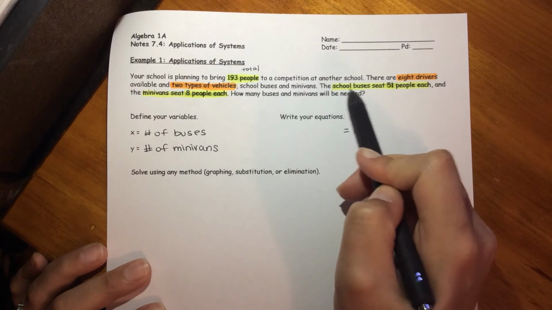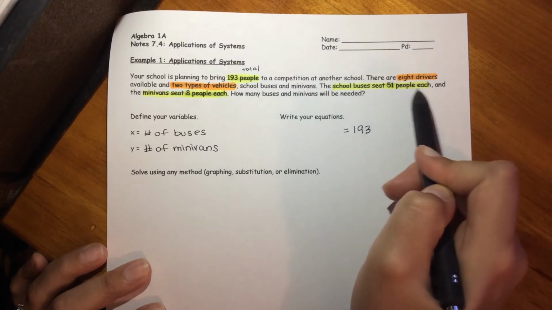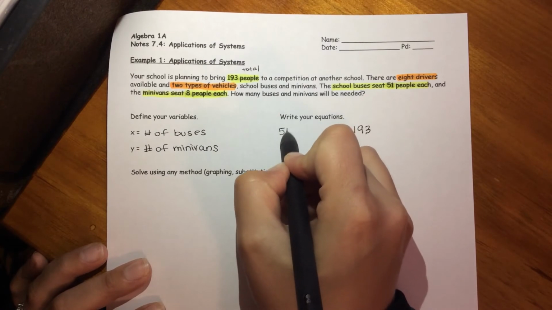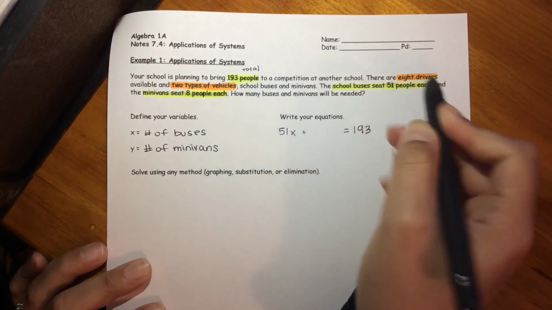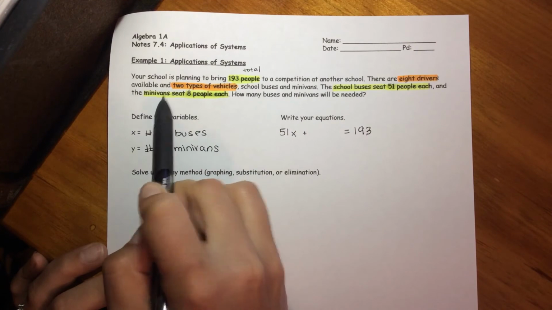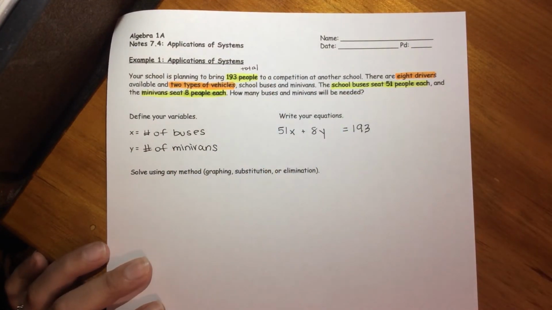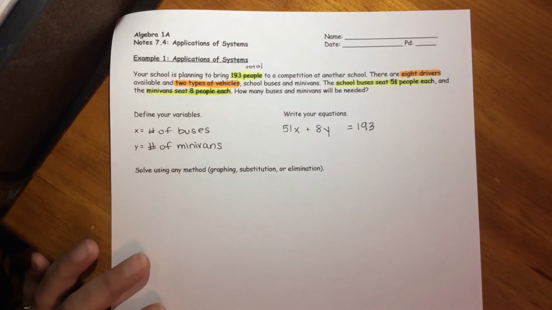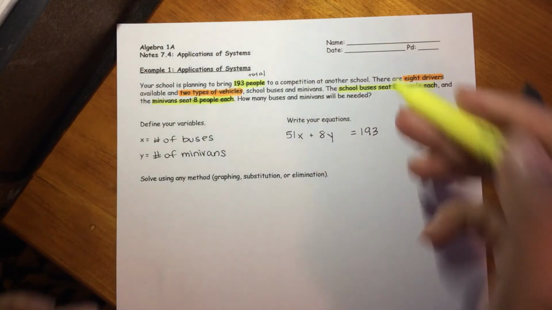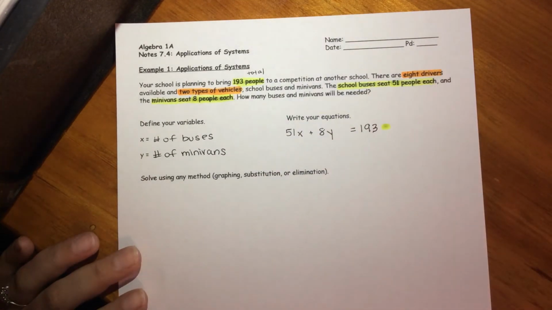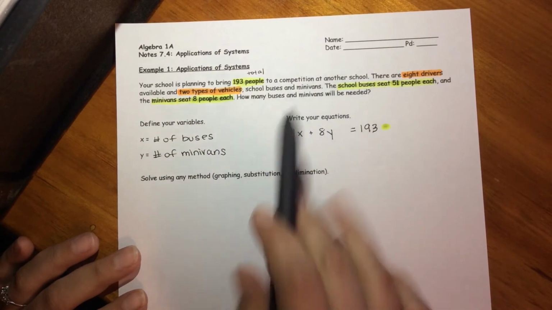I'm looking for other yellow. School buses seat 51 people each. So school buses is x, so 51x plus 8 people each for the minivans, so plus 8y, equals 193. All I'm going to do is mark a little yellow there, so that way you know that's my yellow information. Now I need to work with my orange information.